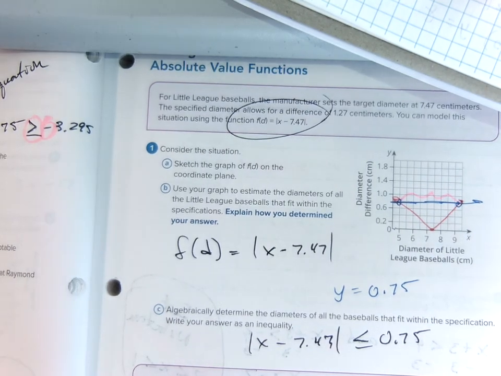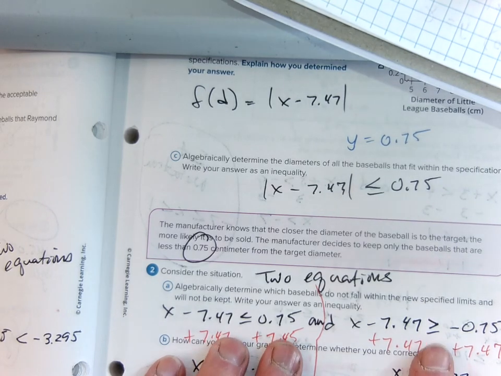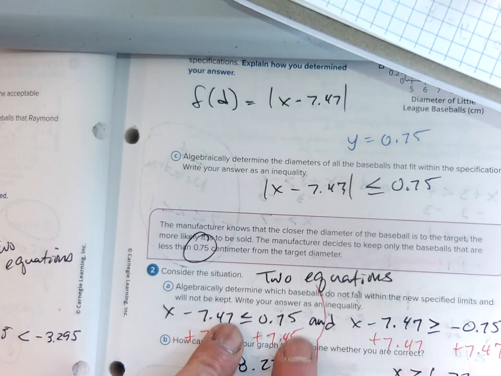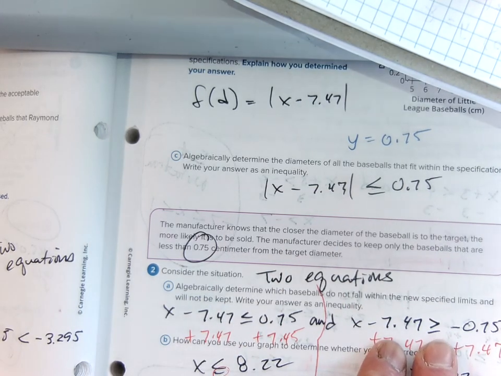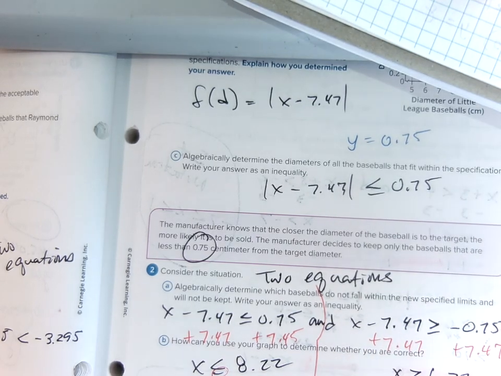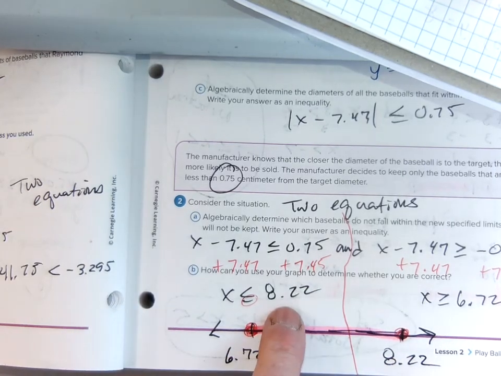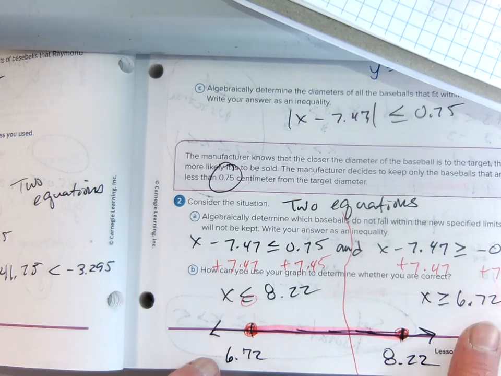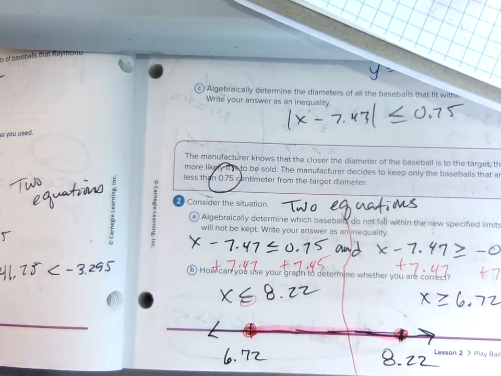And then again, we solved it with two equations. We're really careful though when we made the negative part, so we've got the absolute value equals the 0.75, and the absolute value then is going to be equal to the negative, but when it becomes a negative, we have to then turn the inequality sign, okay? We solve both, and we're able to find the upper limit, 8.25, and the lower limit, 6.72, and then we shade everything in between. These are the acceptable limits of the baseball.